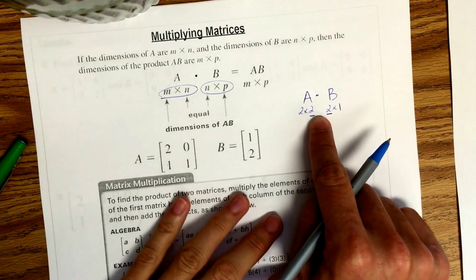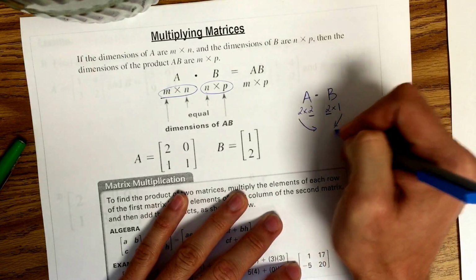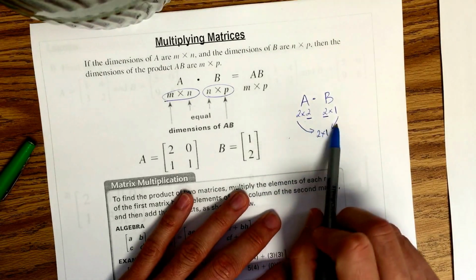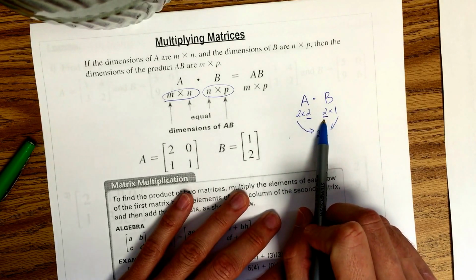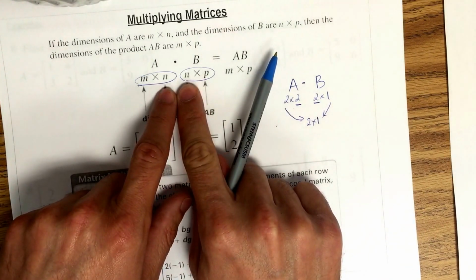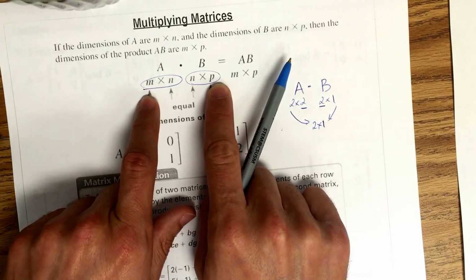Since these two numbers match, your answer matrix is a combination of the outer numbers. So when I multiply matrix A and B together here, I'm going to get a matrix as a result that has 2 rows and 1 column. So the inside numbers have to match, and the outside numbers tell you what your new dimensions will be.